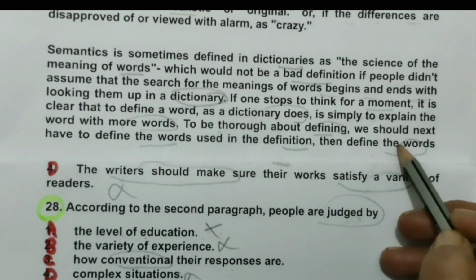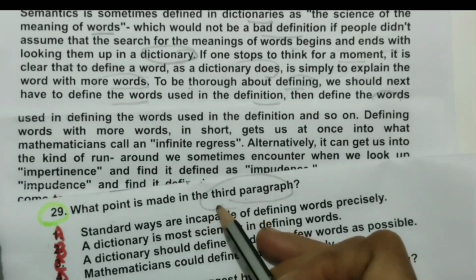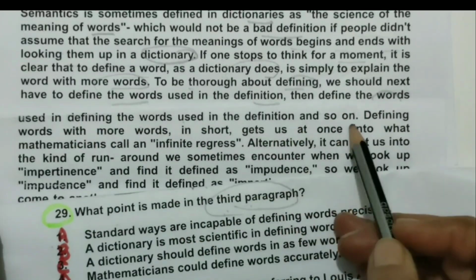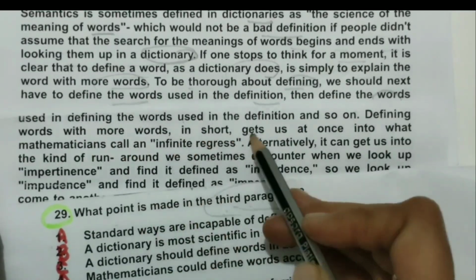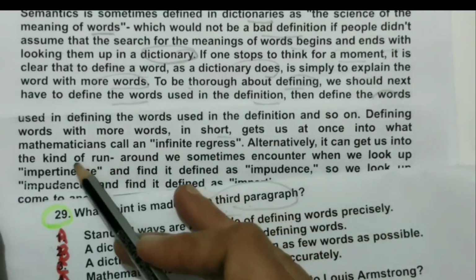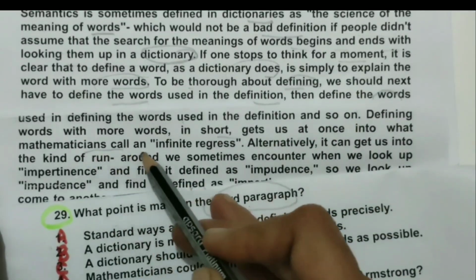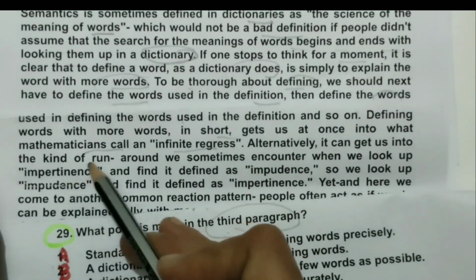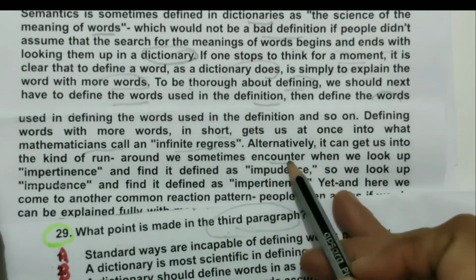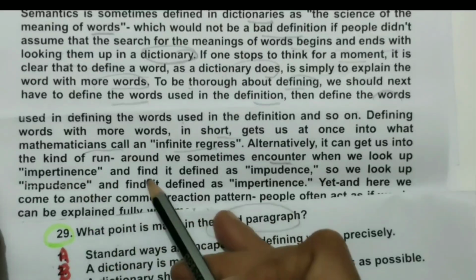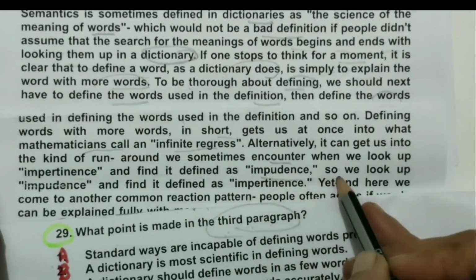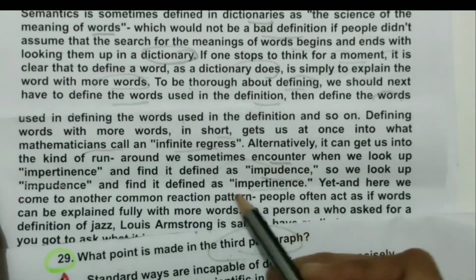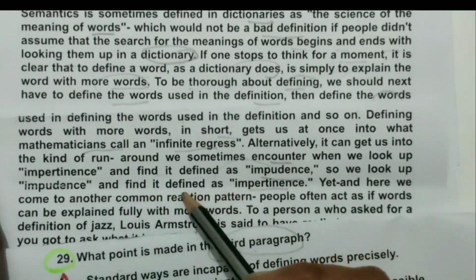Let's read another part of the paragraph. So the third paragraph, remaining part: then define the words used in defining the words in the definition, and so on. Defining words with more words, in short, gets us at once into what mathematicians call an infinite regress. Alternatively, it can get us into the kind of run-around we sometimes encounter when we look up "impertinence" and find it defined as "impudence." So we look up "impudence" and find it defined as so many words they have put it.